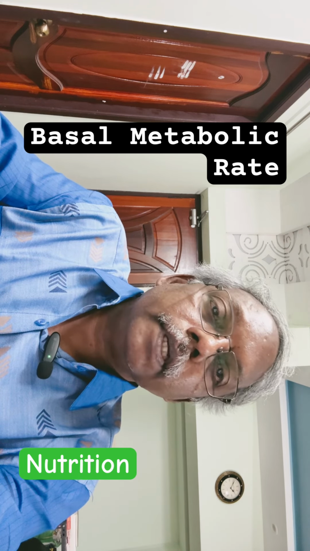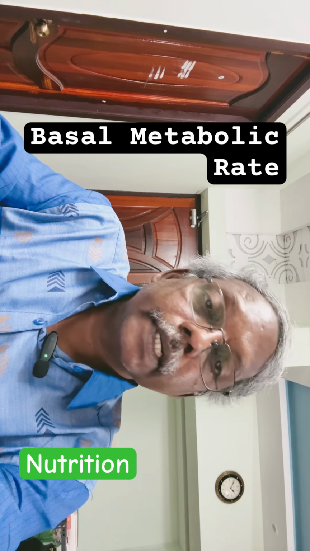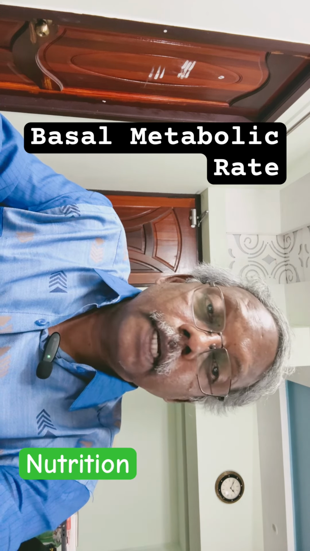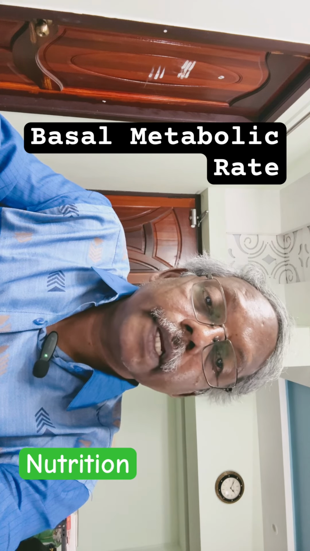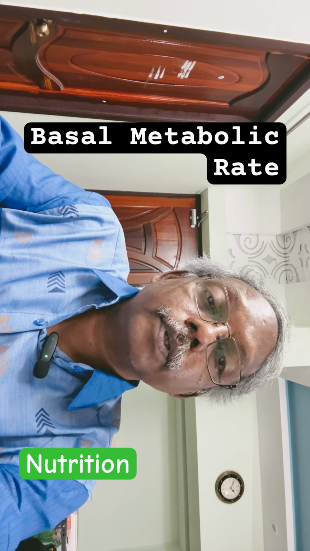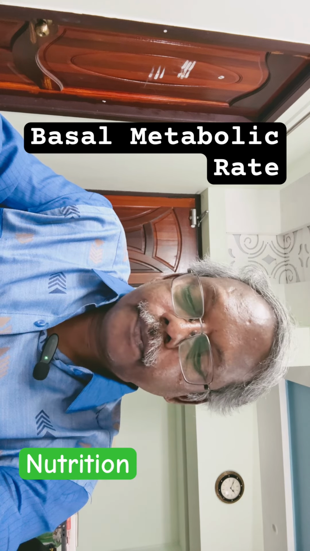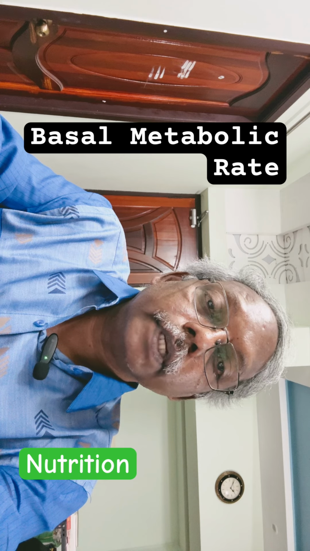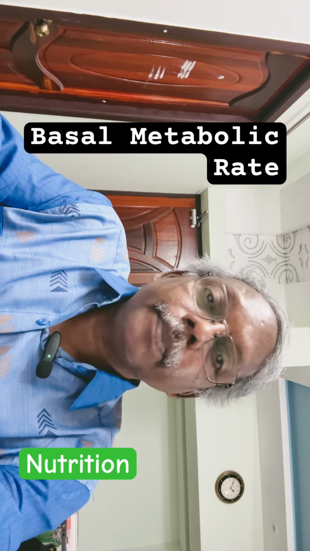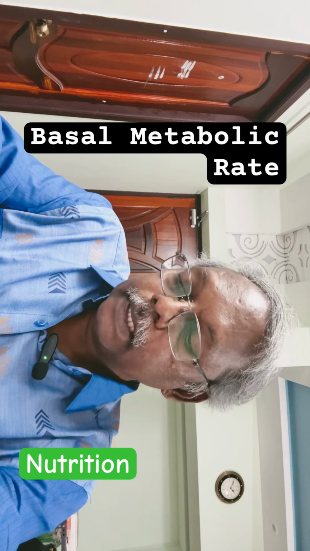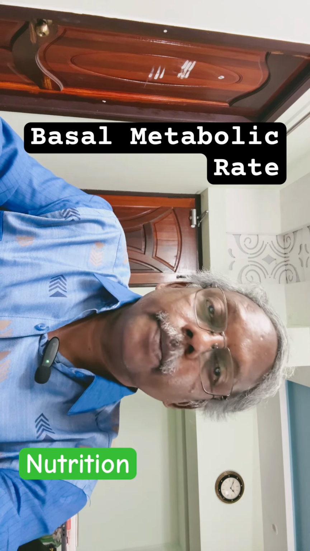Fever, you know, leads to increased BMR. If the BMR is increased by 10%, the temperature will go up by 1 degree Celsius. That is, a 10% increase in BMR leads to a 1 degree Celsius increase in temperature. Some diseases, leukemia, polycythemia, Addison's disease, also increase BMR.